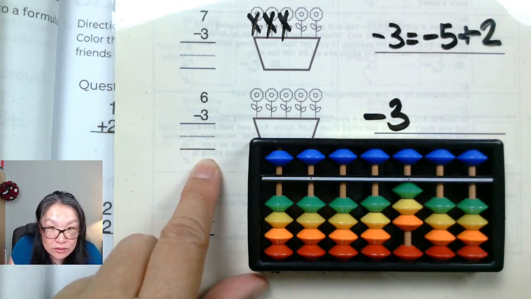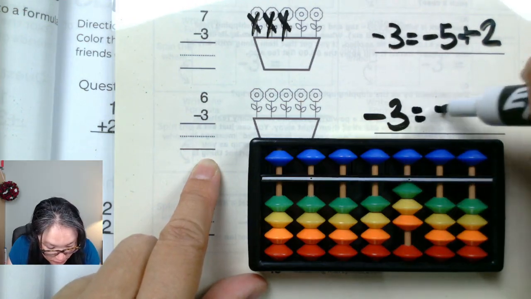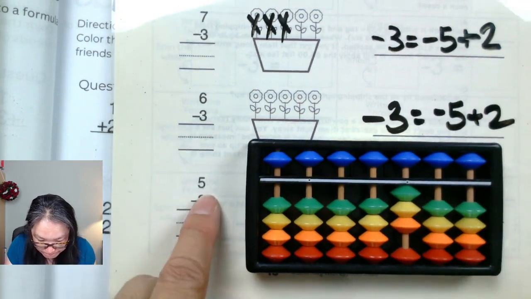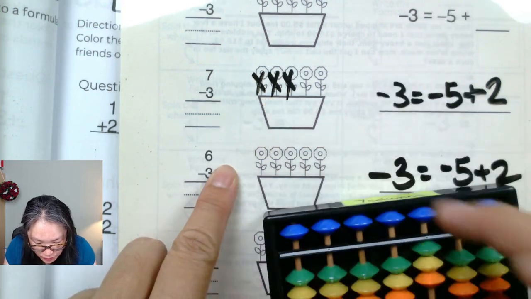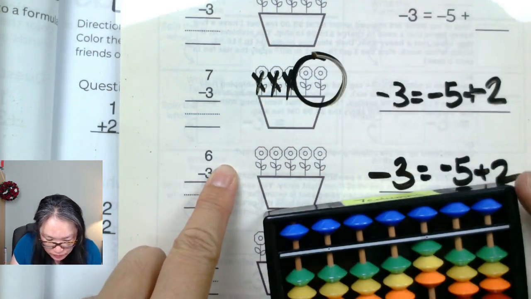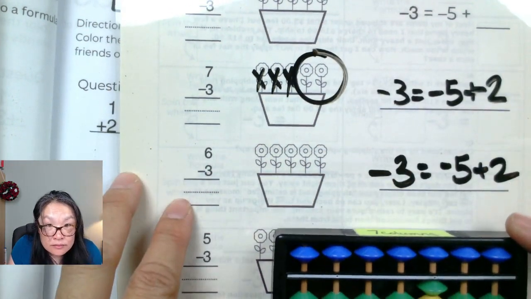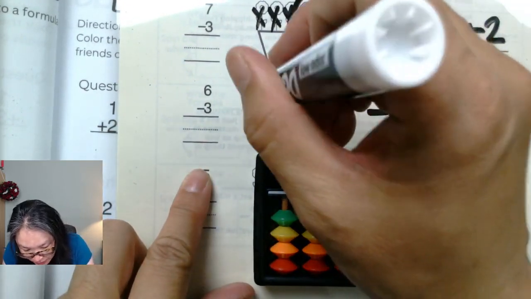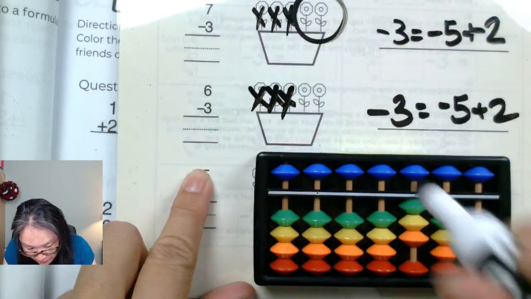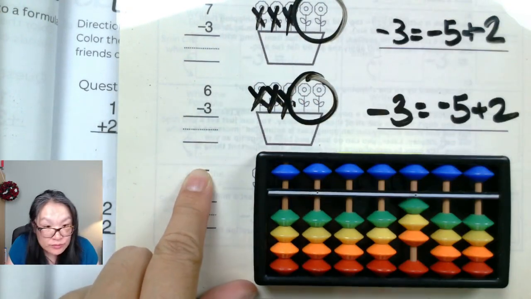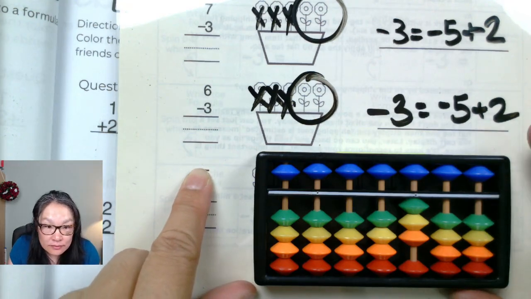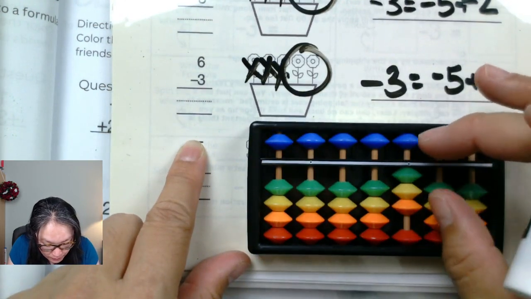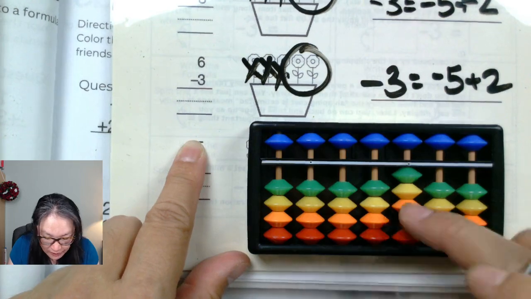Minus the 3 is equal to minus the 5 plus the 2. We were going to take away 3, so we need to add this 2. Does that make sense? So we take away the 5, and then we add these two. So what we're going to do is minus the 5 plus the 2. And my final answer is 3.